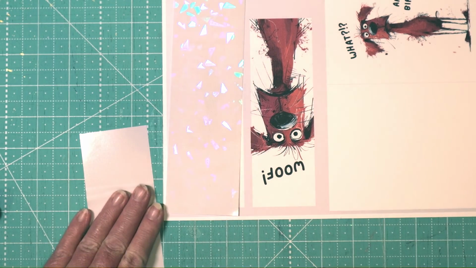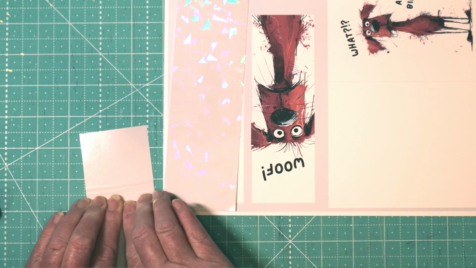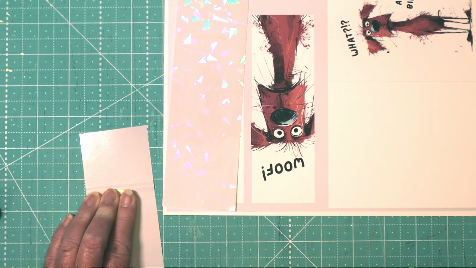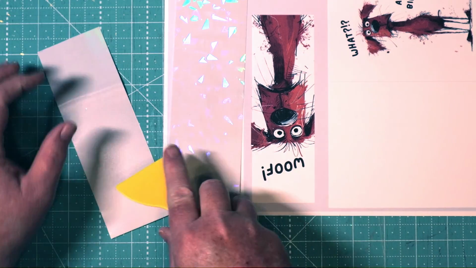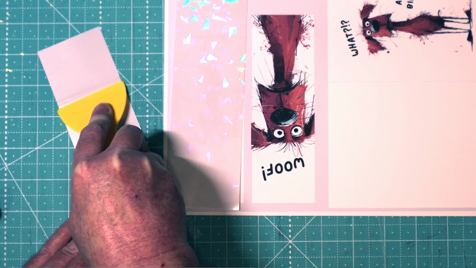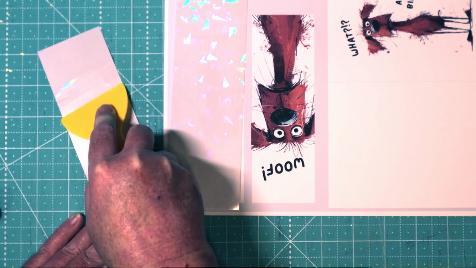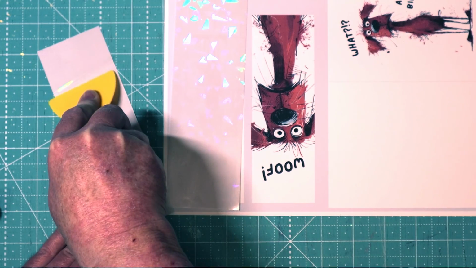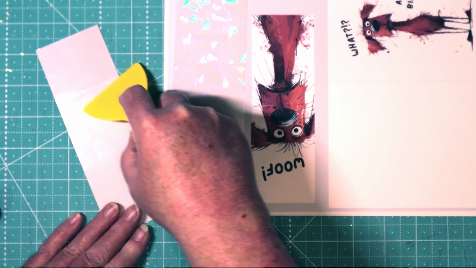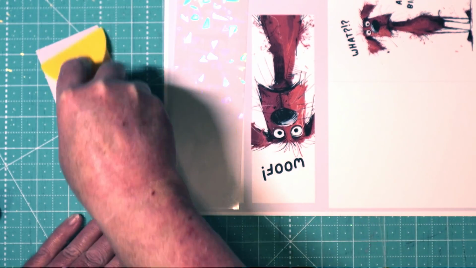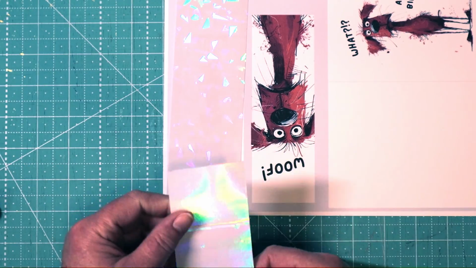And the best way to get wrinkles out sometimes is just to rub your hand down them. Or if you have a scraper, a lot of times we can scrape these right on out also. All right.